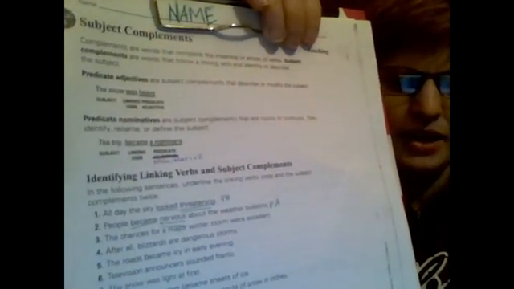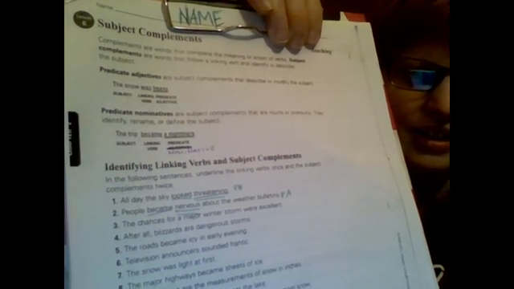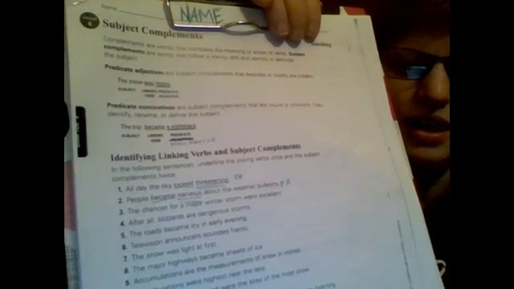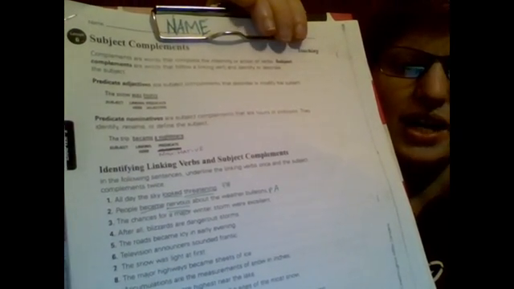I'll show you number 1 and 2, because I did them already. So, people became nervous about the weather bulletins. The verb there is became. The subject is people because the people are the ones becoming. And they're becoming what? They're becoming nervous. Nervous is an adjective, which makes it a predicate adjective. So go ahead and finish up this page. Give the video a pause, and then we'll move on to the next page.